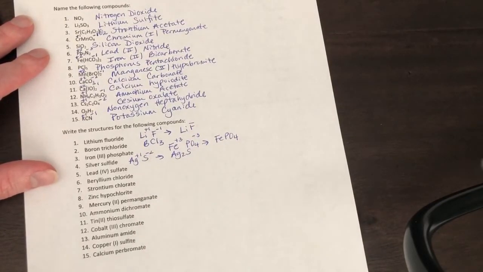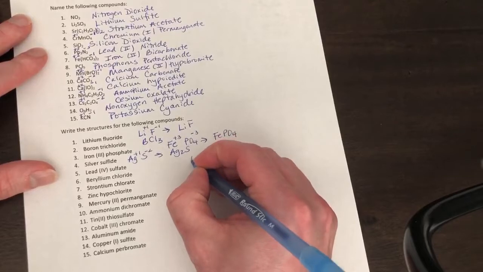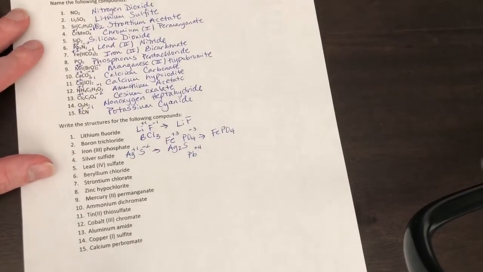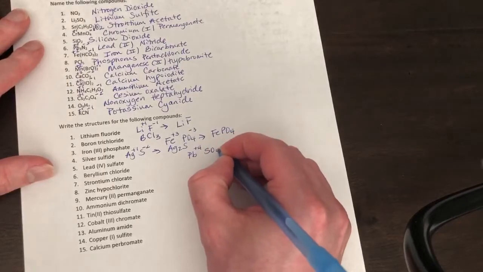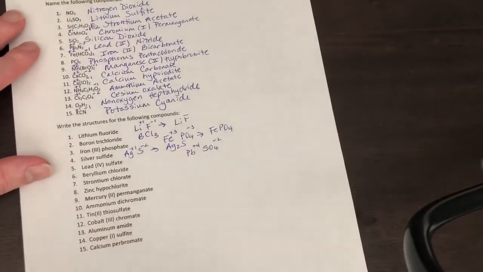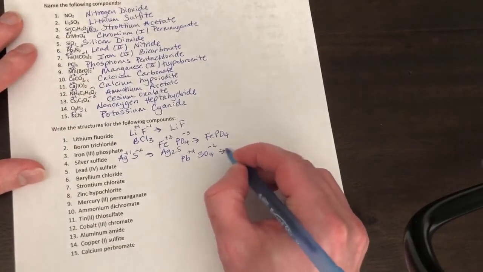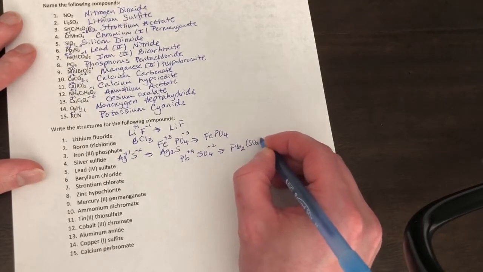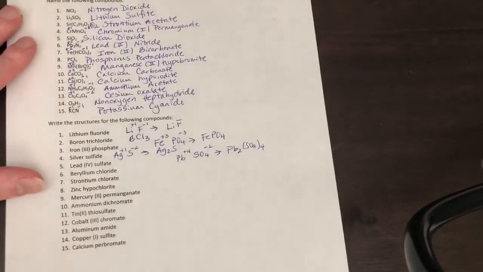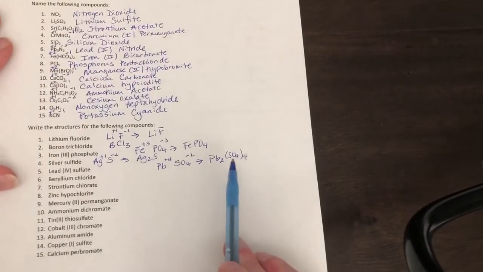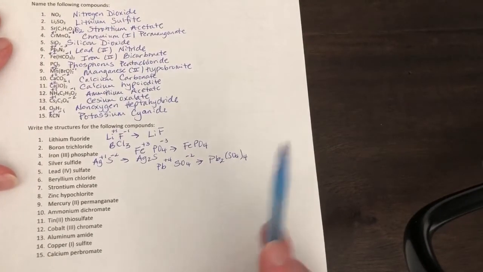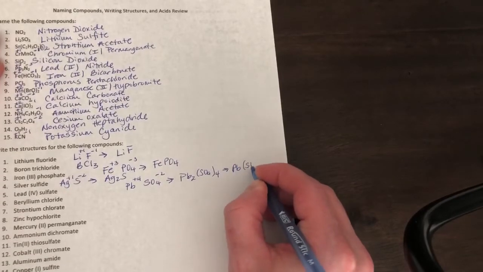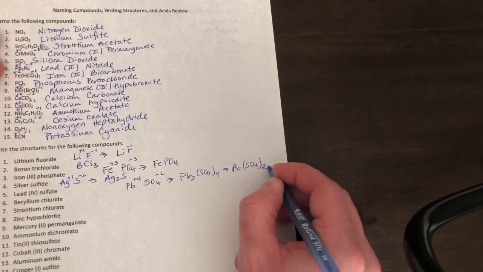Lead 4 sulfate. Symbol for lead is Pb. It's a transition metal, so we have to use Roman numerals. Okay, sulfate is SO4 with a -2 charge. So we're going to crisscross. So we should get Pb2(SO4)4 like that. Now pay attention to this. We can reduce this. The 2 and the 4 are both divisible by 2. So it should be Pb(SO4)2, like that.